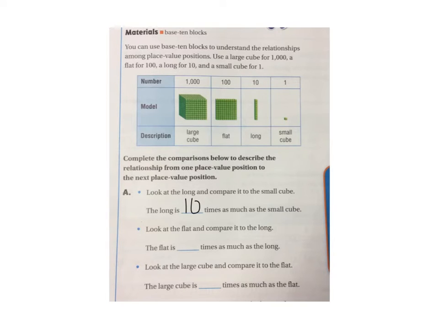Okay, now let's compare the flat and the long. How many longs would it take to make the flat, Arushi? 10. So therefore we know that the flat is how many times as much as the long? 10. Okay, the flat is 10 times as much as the long.